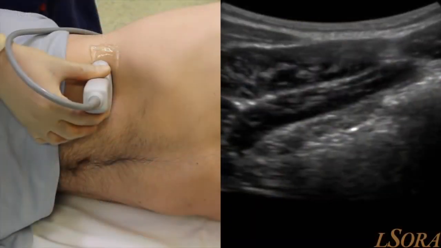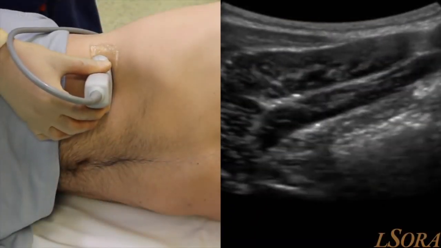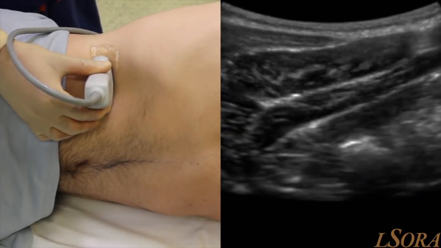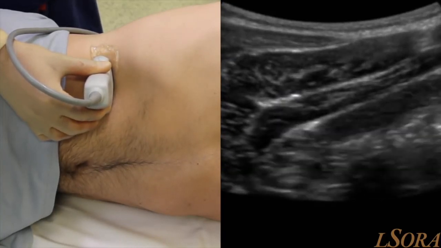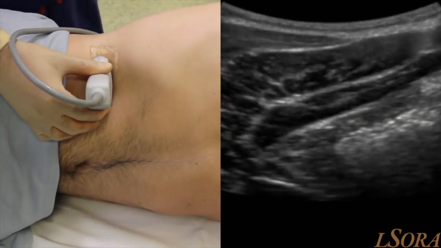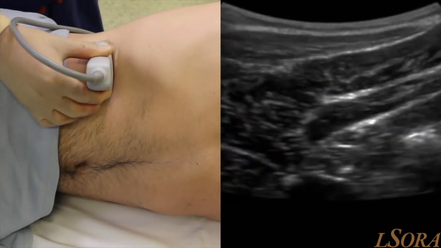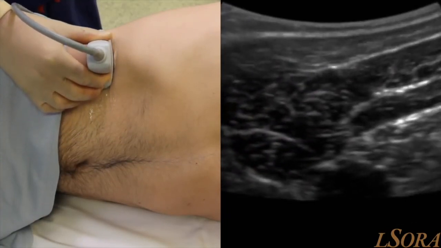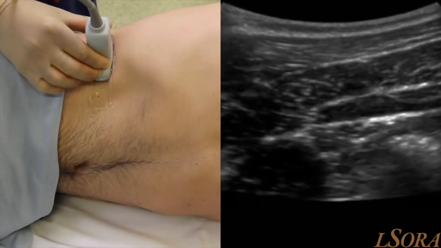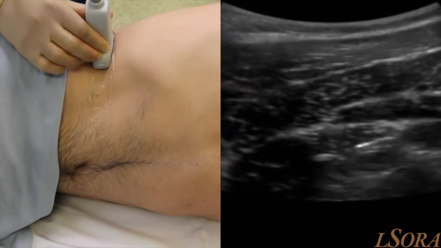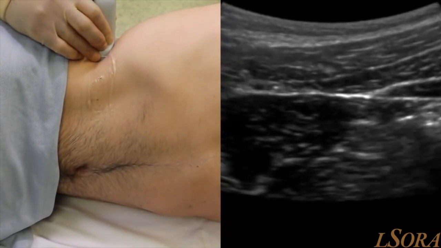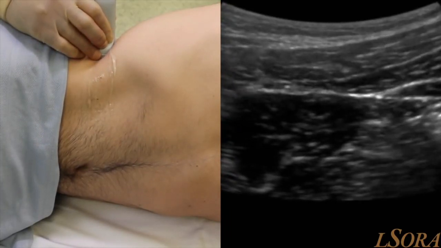As we continue to slide laterally, we'll appreciate the liver coming into view with the patient's respiration. You can see the liver edge coming down. And then we can continue to move laterally over towards the lateral part of the abdominal wall. Once we have reached the space between the iliac crest and the costal margin, the depth of view is increased.